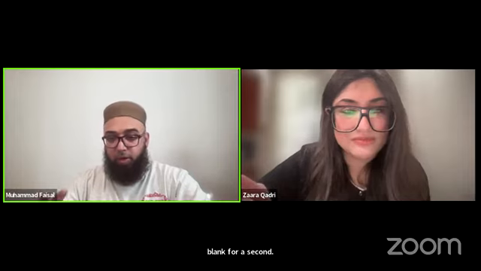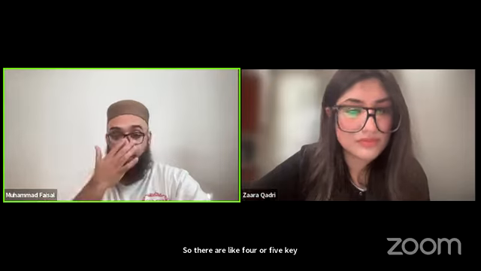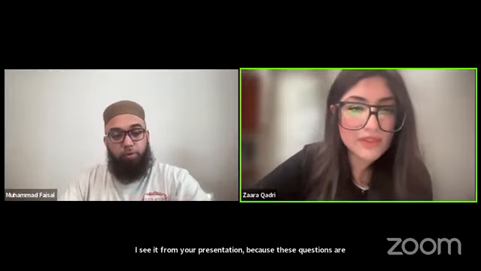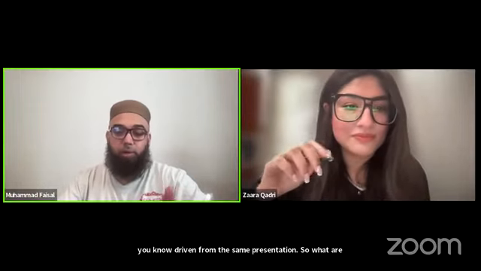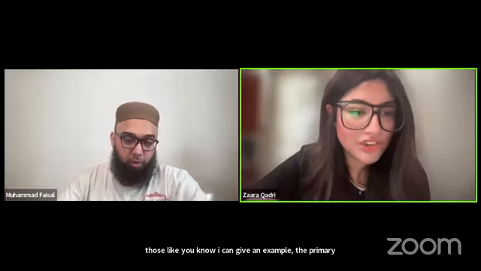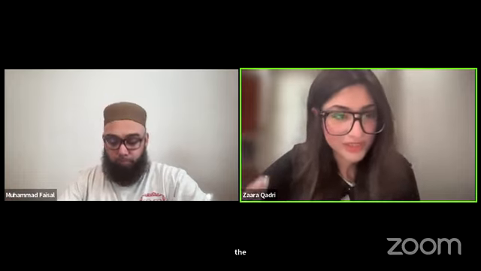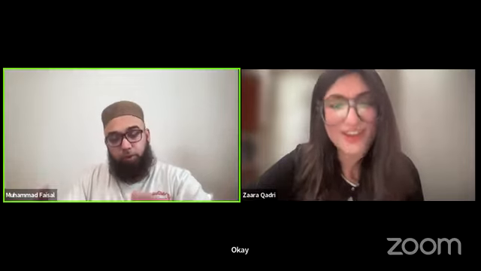So there are like 4 or 5 key elements, as I see it from your presentation, because these questions are driven from the same presentation. So what are those? I can give an example. The primary components are the architecture diagram, the security monitoring, procedures, testing, building the secure network systems, access restriction, authentication, these types of things.